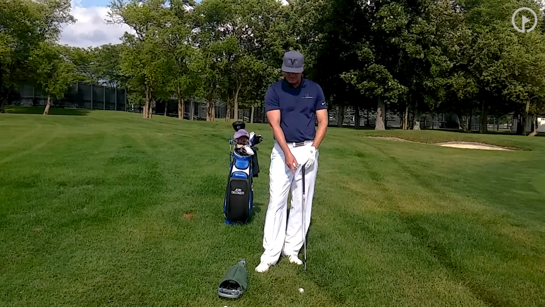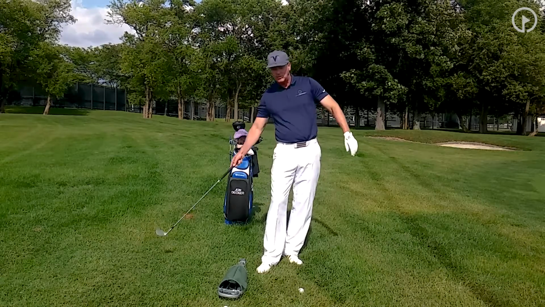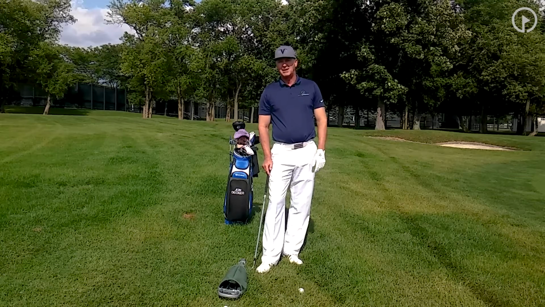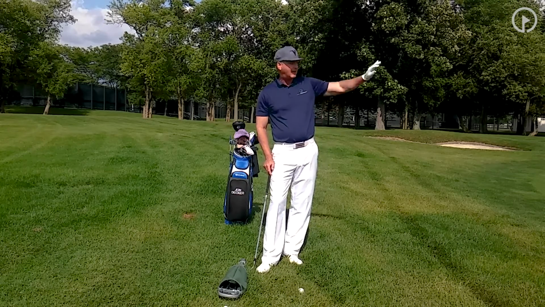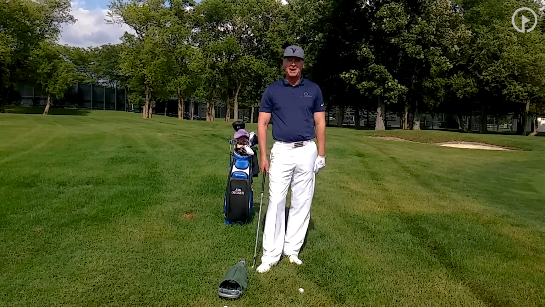But in this situation, my ball is in the primary rough. It's sitting down in the rough. And if I were to try to swing up on the ball and launch it in the air, I would probably blade it and we go over the green, or I would hit it fat. You've got to create a steep angle of approach.